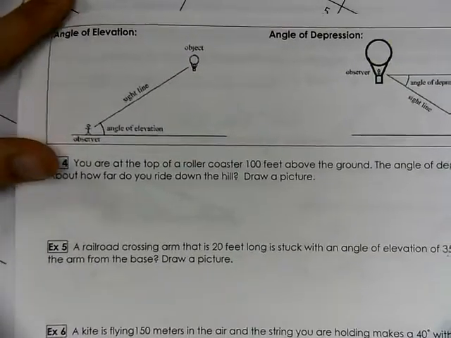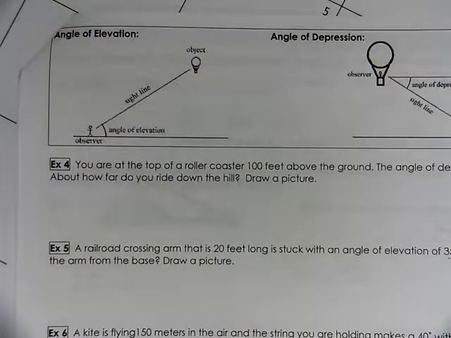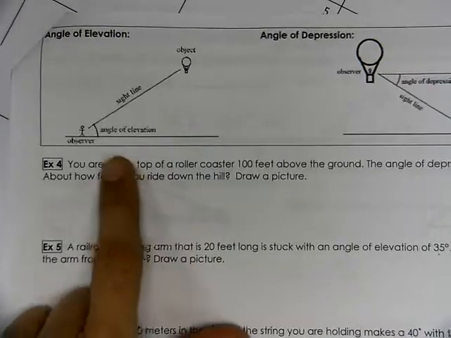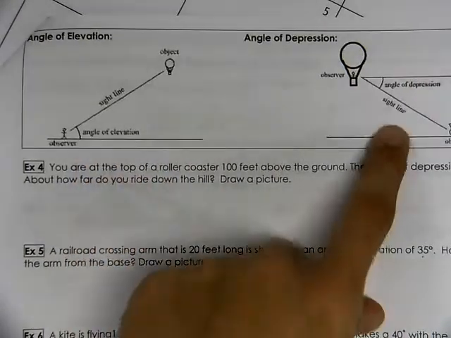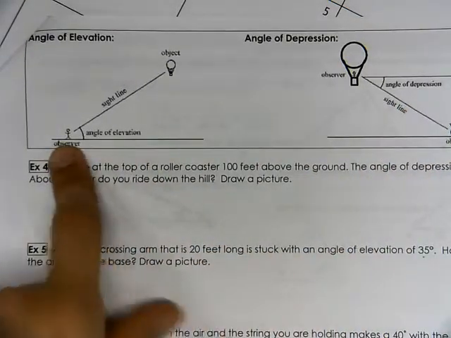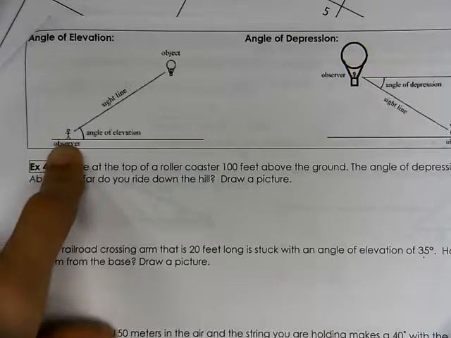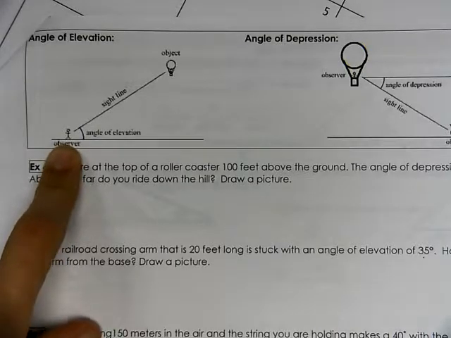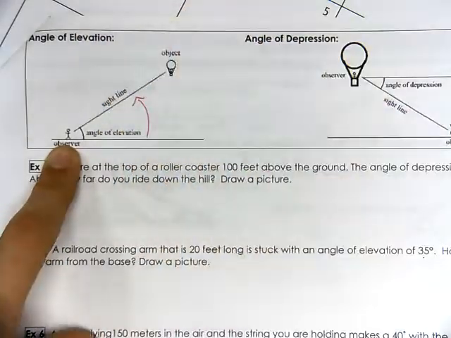Trig has actually been used a lot in real life. If you want to know how far something is away from you without actually measuring it, you can use trig. So there's two things called the angle of elevation and angle of depression. Angle of elevation is like you're standing on the ground and you're looking up. How far up are you looking?